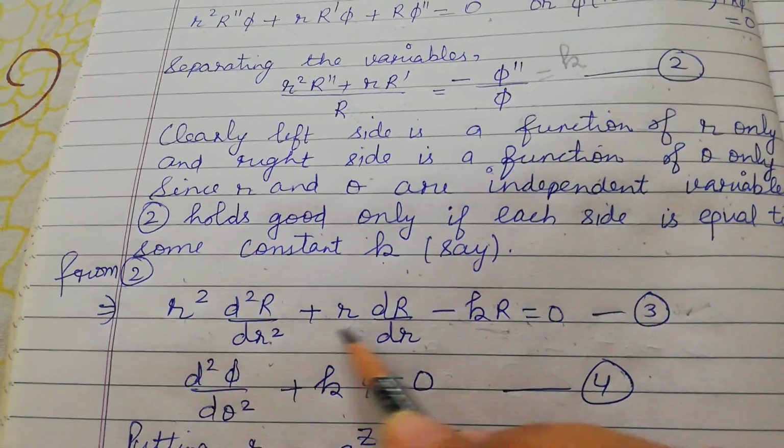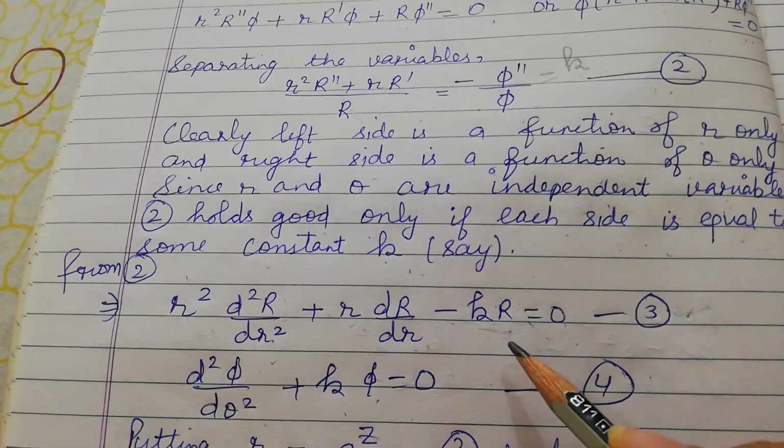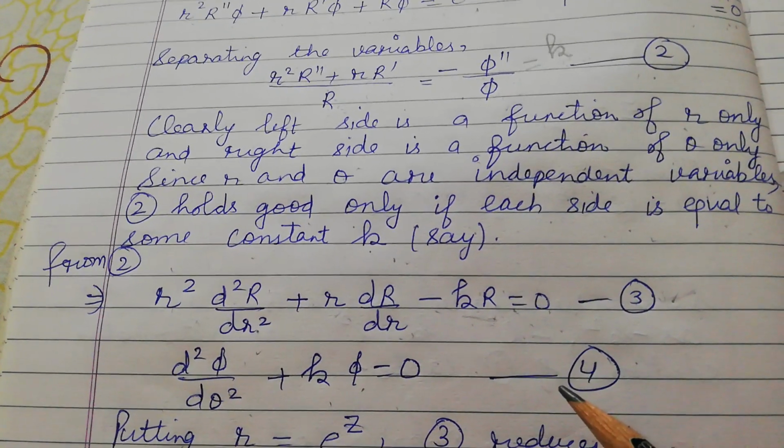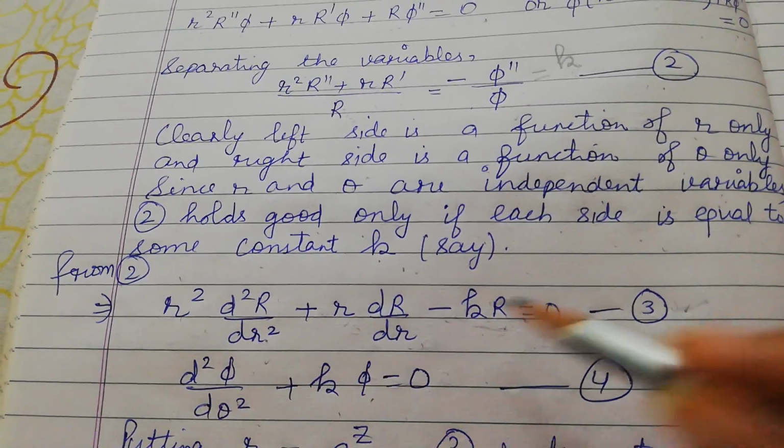You have already done an equation, that is Cauchy's homogeneous linear equation, in your ordinary differential equations chapter. Now this equation is similar to that one.